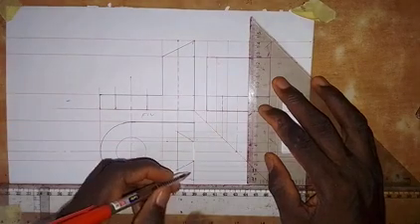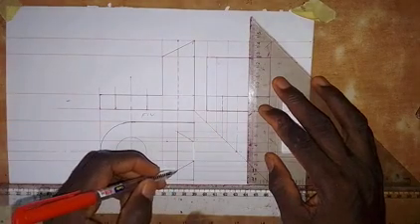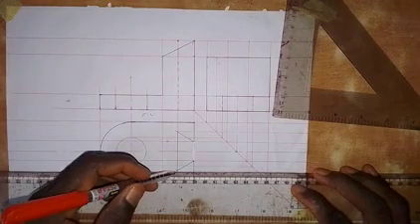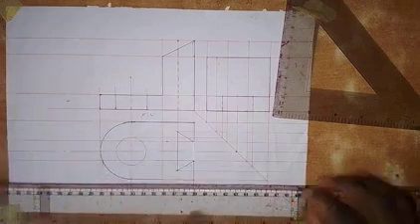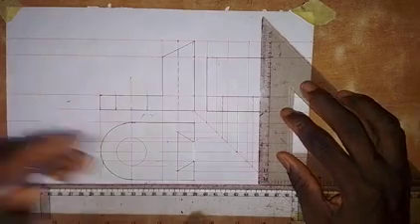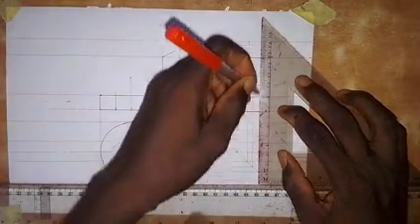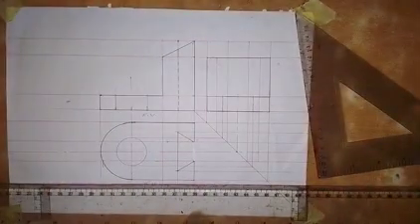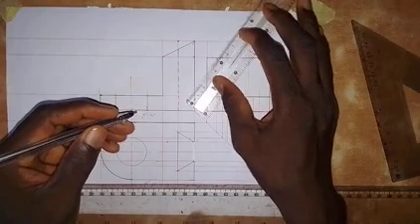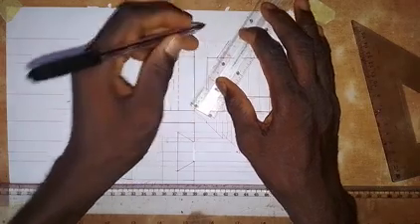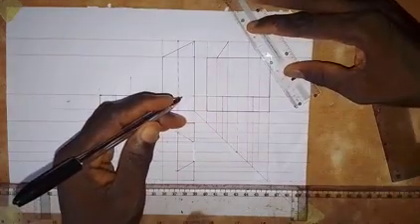Then at this point, this horizontal line that we drew here, okay, at this point we draw a vertical line. We just stop it here at this point. So we are going to bring out the shape by joining these two points together like this, and we join this point together.